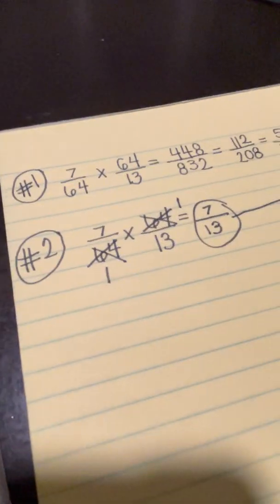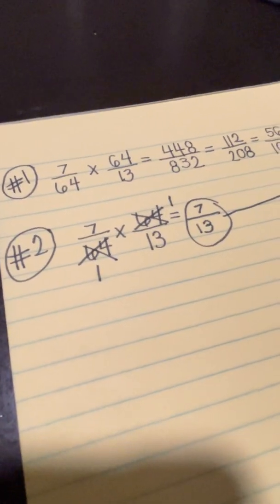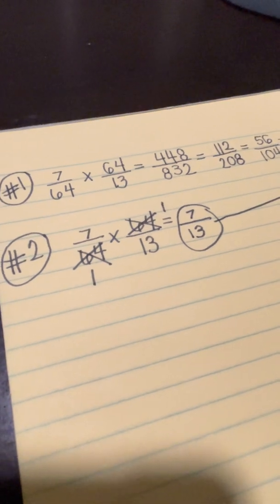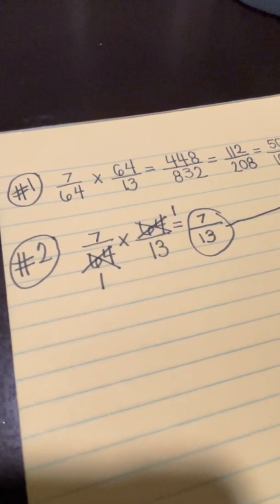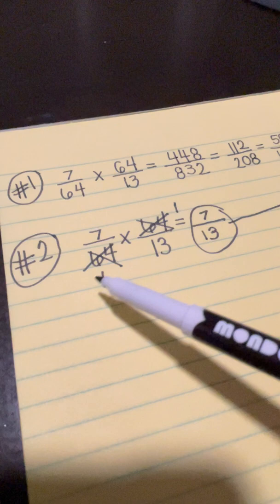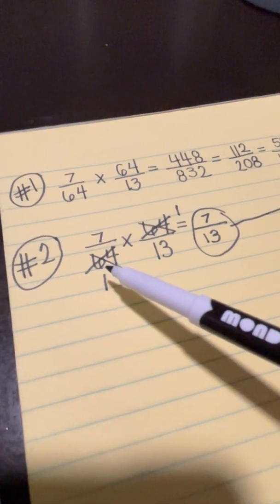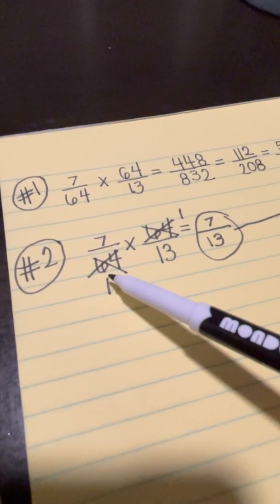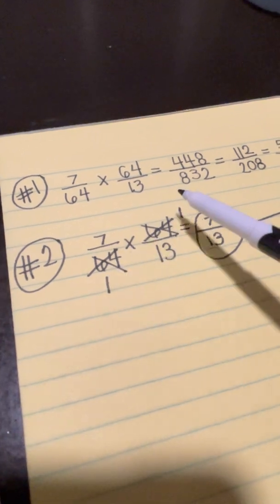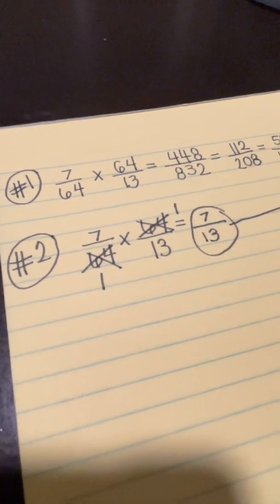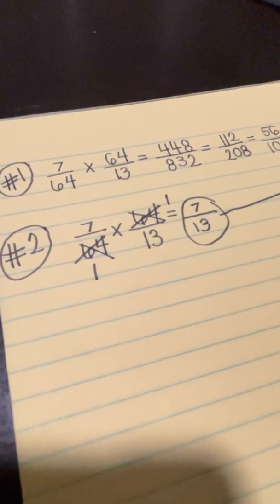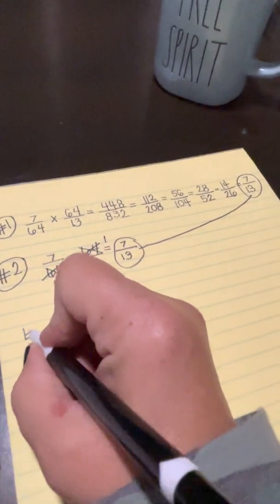I prefer option number 2. You can arrive at this answer so much quicker if you just look for common factors in the denominator and the numerator. All right. Let's look at example 1.2 in our textbook.